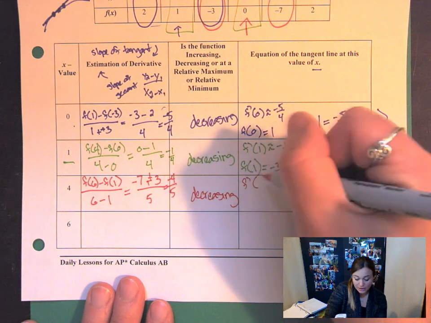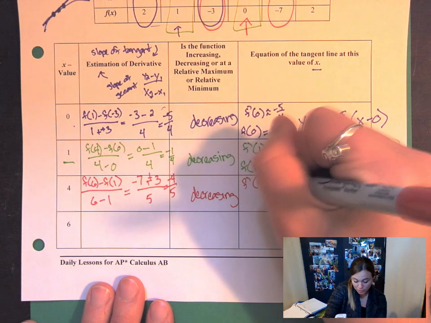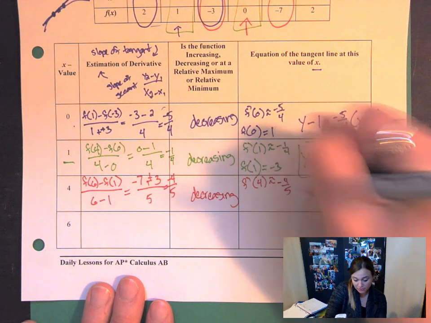I need a slope and a point, so f prime of 4 I know is approximately negative 4 over 5.